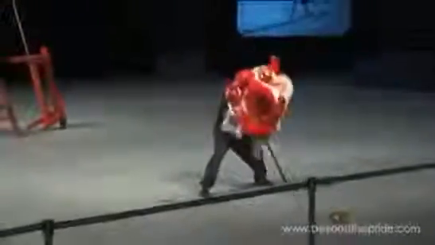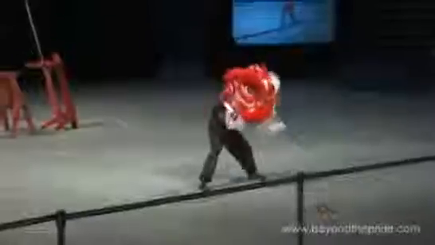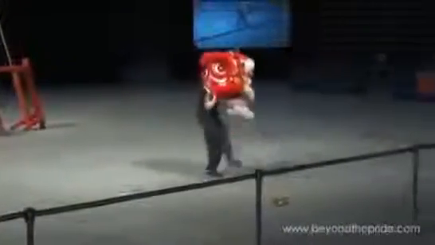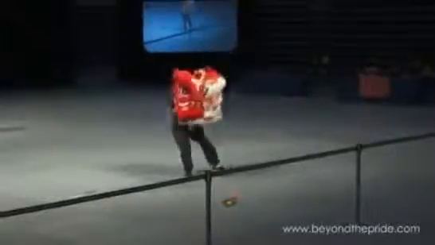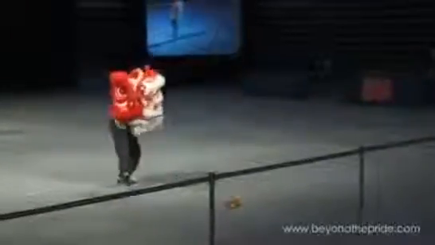Now you have to remember that at this point, the snake is still alive. He's just blind and can't bite anything. But Yogi is going to have to portray a struggle with a live snake. So he's going to swing it around, he's going to whack it on the ground a couple of times to kill the snake, and then actually swallow it down.